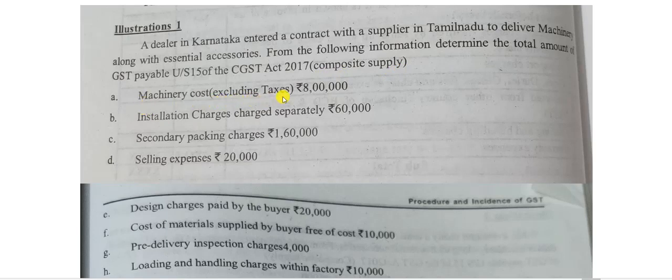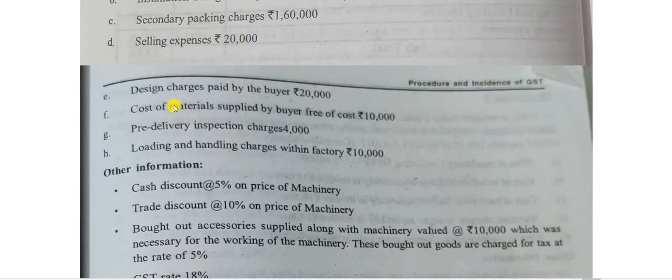Machinery cost excluding tax is given as 8 lakh. We can take that directly. Installation charges charged separately are mentioned, which means they have not been included in the selling price, so we have to take that. Secondary packing charges 1,60,000, please take that. Selling expenses 20,000, you have to take that into account. Design charges paid by the buyer 20,000, take that into account. Cost of materials supplied by buyer free of cost, whatever happens, we have to take that amount into account.